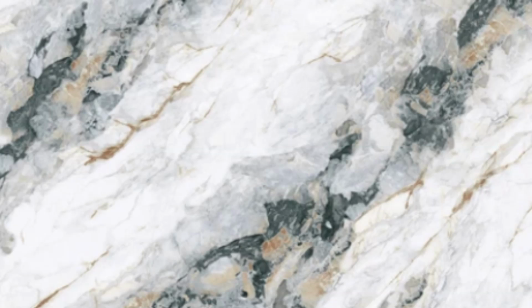Recrystallization. One of the fundamental processes involved in the formation of nonfoliated metamorphic rocks is recrystallization. Under the influence of heat and pressure, the mineral grains in the original rock undergo changes in size and shape, with new crystals forming in equilibrium with the surrounding environment. This process helps to erase the original texture and structure of the rock, resulting in the development of a new, more uniform texture characteristic of metamorphic rocks.